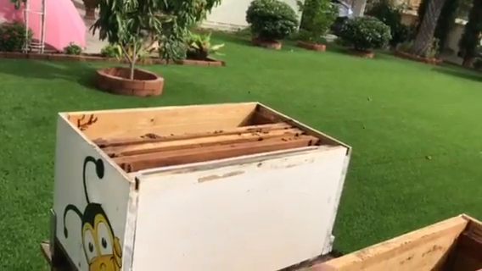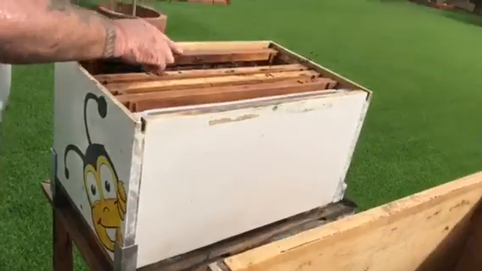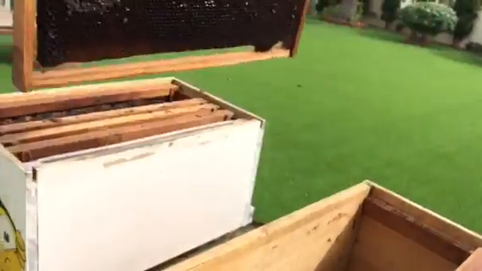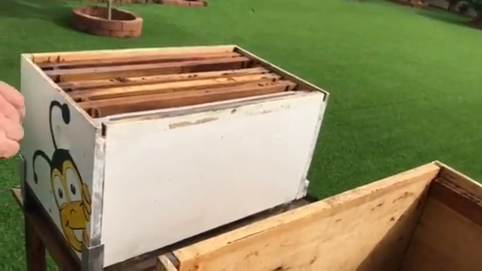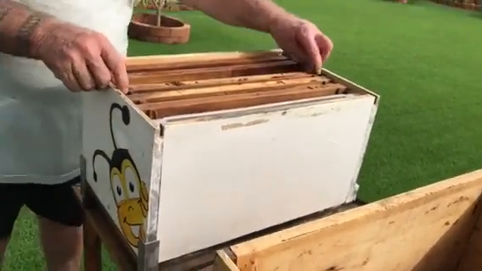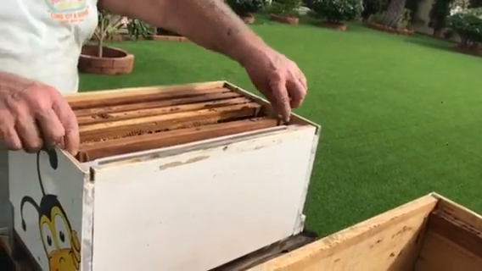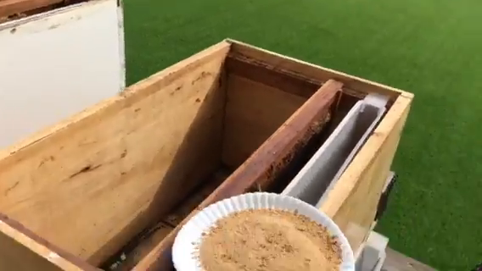So now what I want to do is replace the frames I took out with honey that they can use. I could take the honey in the house and harvest it myself, but I'd rather give it to the bees. They need it more than I do. Especially right now because there's not a lot of food around for them.